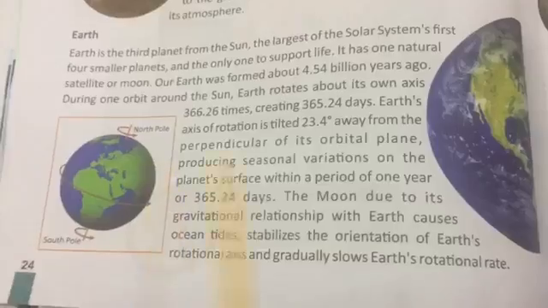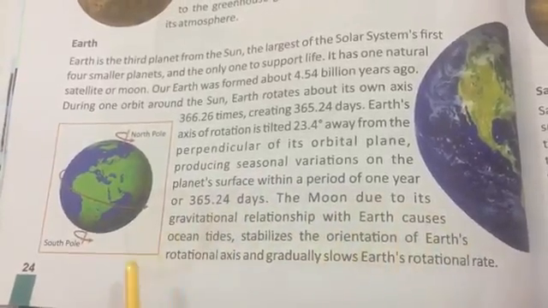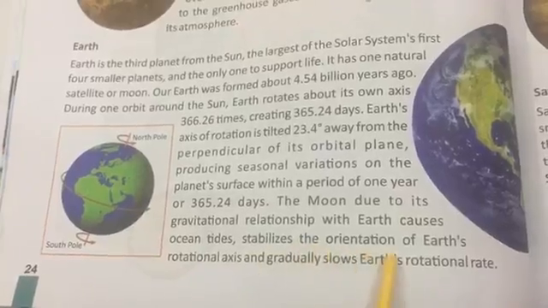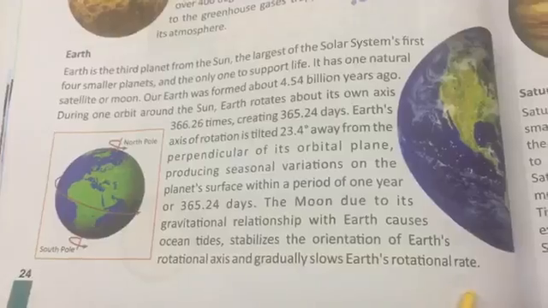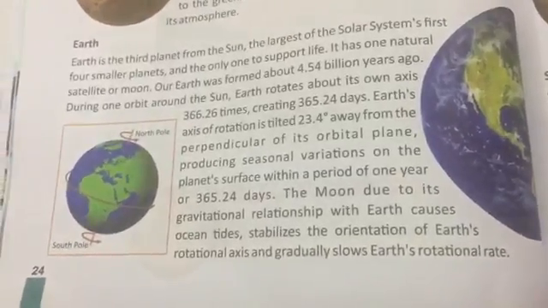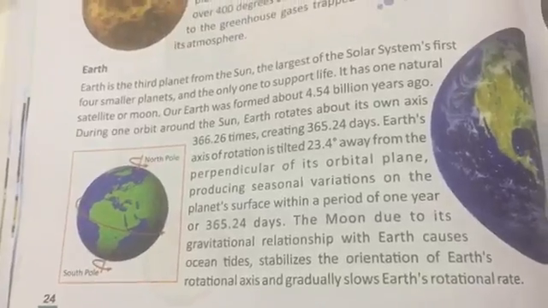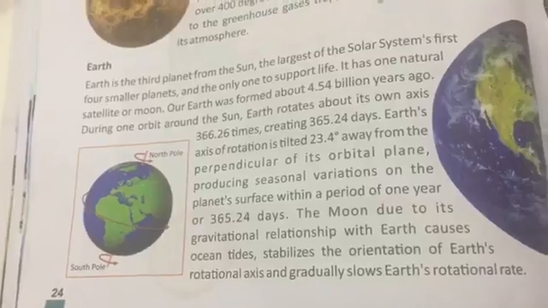The Moon, due to its gravitational relationship with Earth, causes ocean tides, stabilizes the orientation of Earth's rotational axis, and gradually slows Earth's rotational rate. We have discussed that in the solar system we have the gravitational forces of all the planets and celestial bodies.